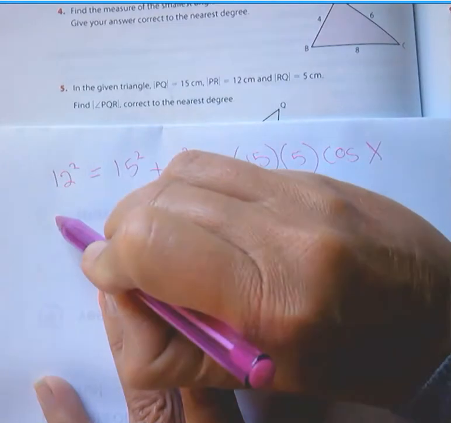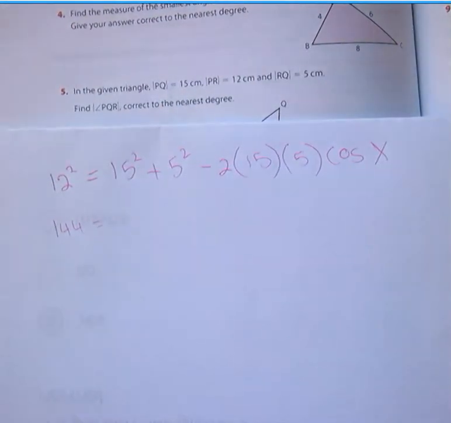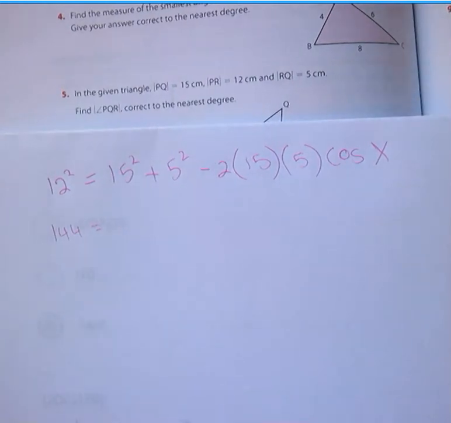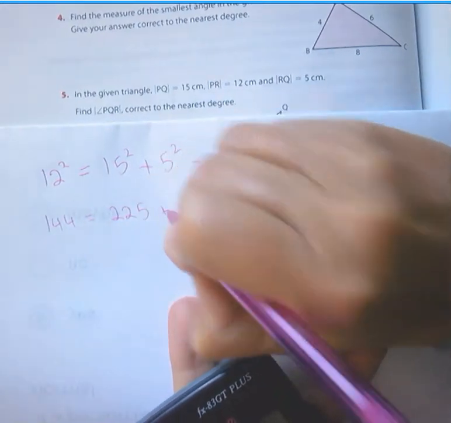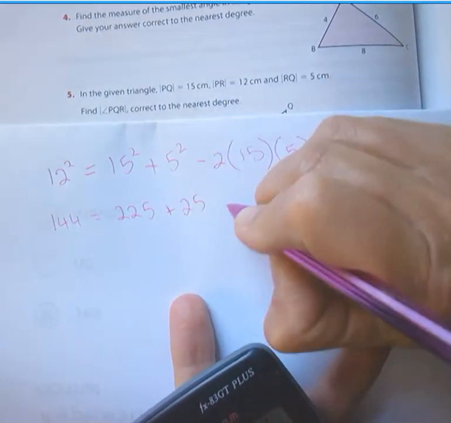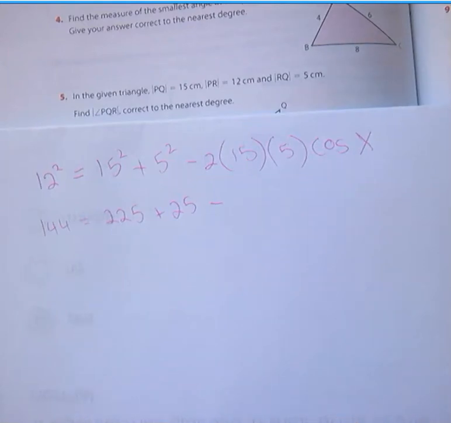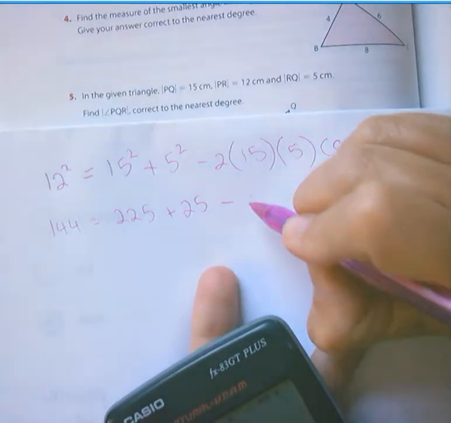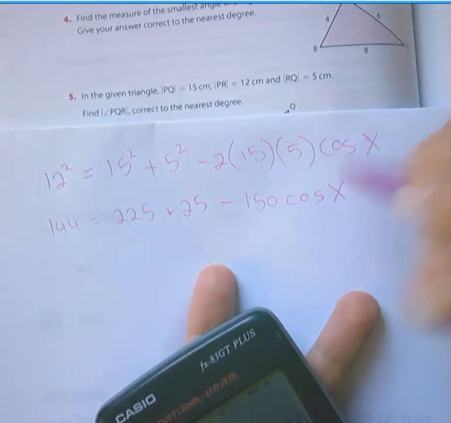You'd work them out in the calculator, so you've got 144 is equal to, where did I leave the calculator? 15 squared is 225 plus 25 minus 2 times 15 times 5 is 150 cos x.